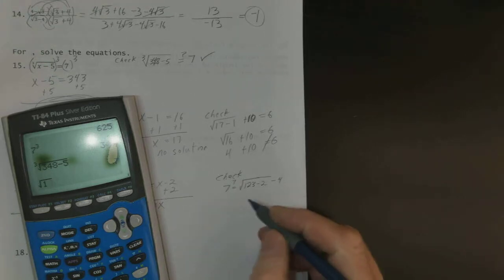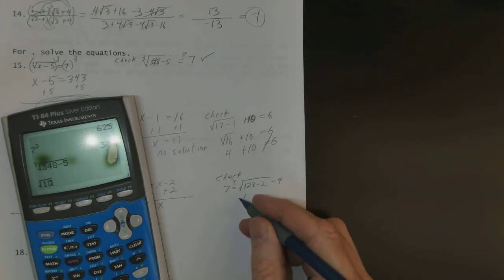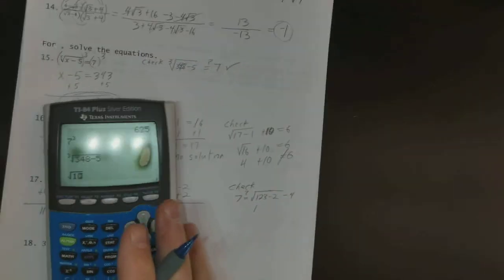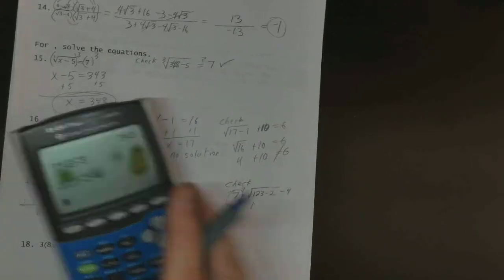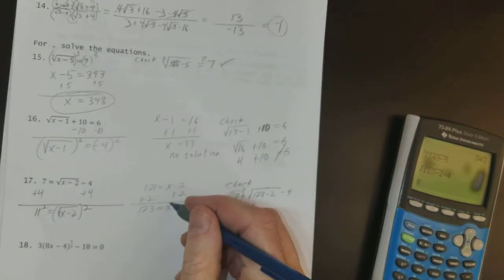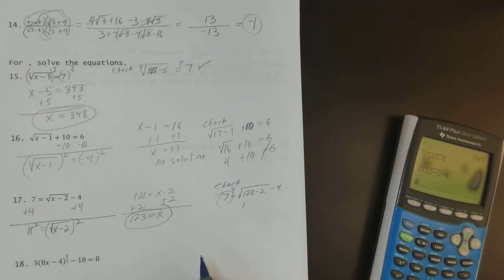I'll just put it in the calculator. 123 minus 2. Move that over, and then subtract 4. I got 7, and that's what I wanted to get. So I'm going to go with that.